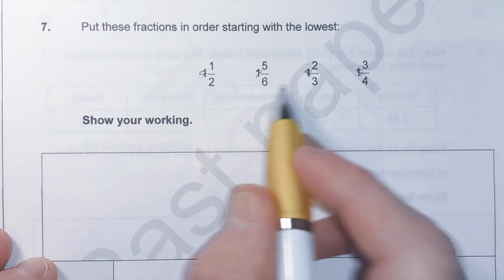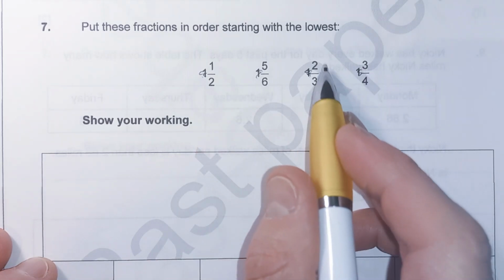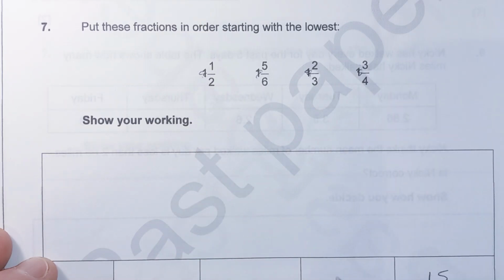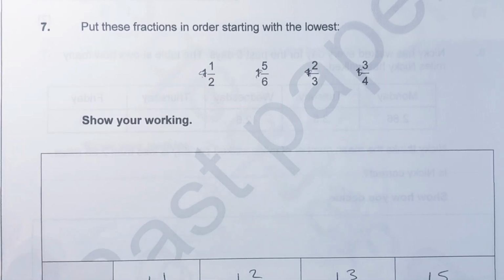Then, I'm looking at the denominators because they're each just 1, the numerator's 1 less than the denominator. So the next biggest would be 3/4. Then it's going to be 2/3. And finally it's going to be the 1.5. If you want to do it from lowest to highest, fine. I just found it easier to do it in the opposite order.